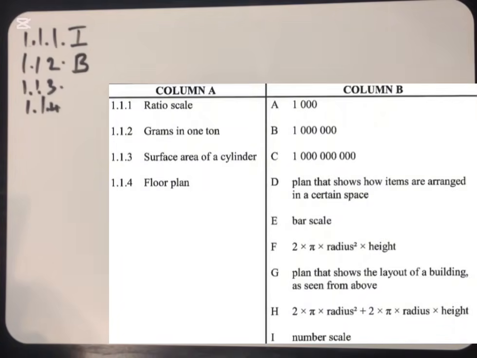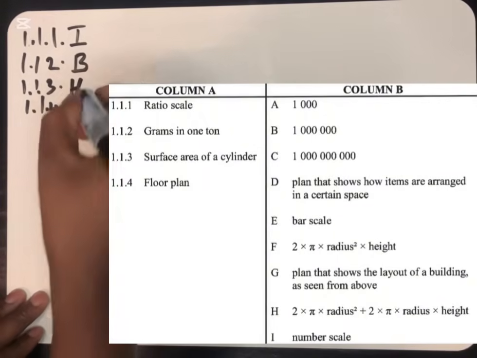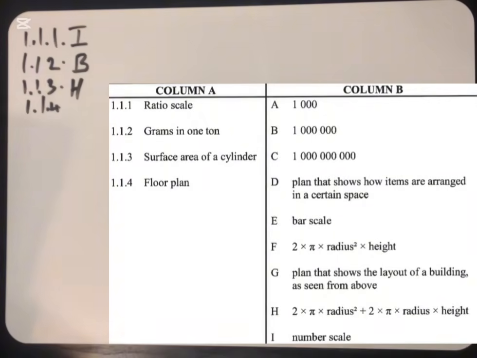1.1.3, surface area of a cylinder. We know this one is given by H, which is 2 multiplied by pi multiplied by radius squared plus 2 multiplied by pi multiplied by radius multiplied by height. 1.1.4, the floor plan. Floor plan is obvious. We know it's a plan that shows the layout of a building as seen from above, which is G.